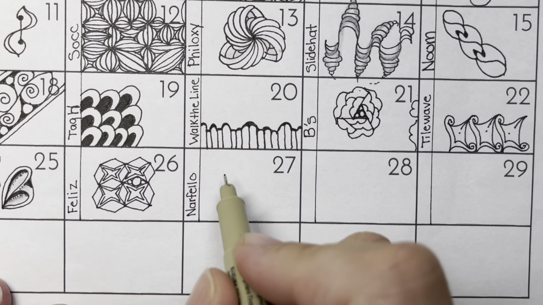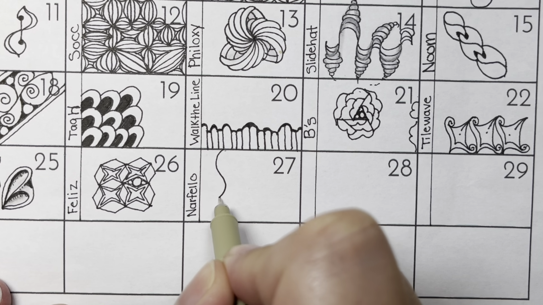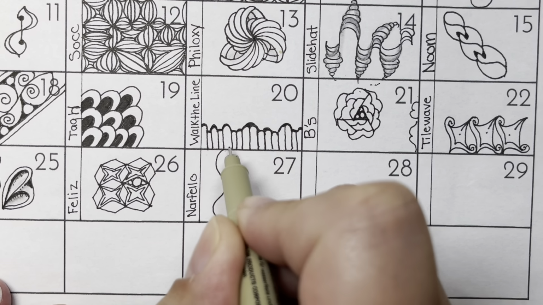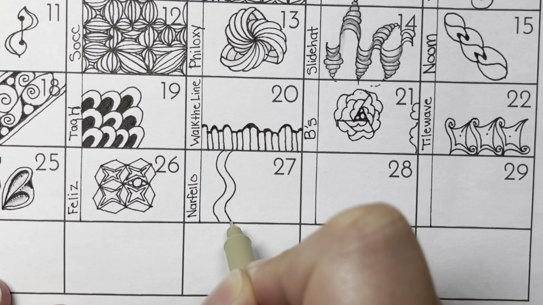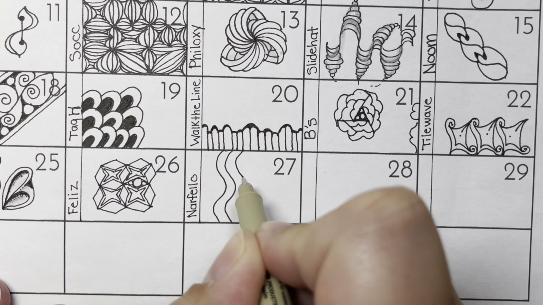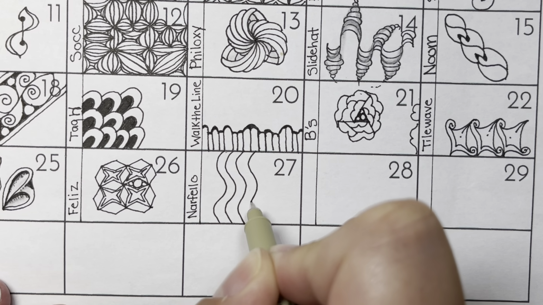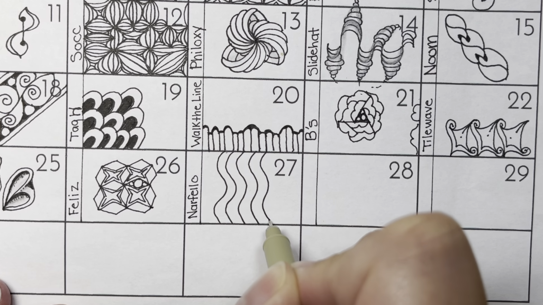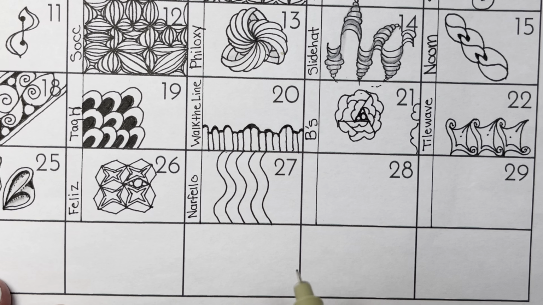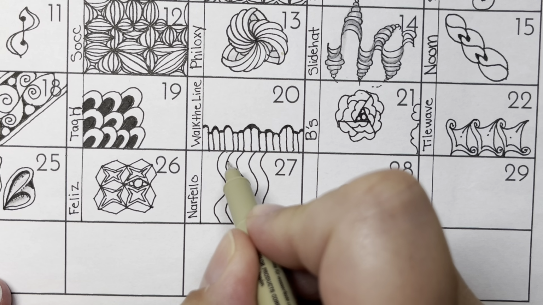Okay, Narfello, this starts with a curvy line. And then we just repeat the same thing. This is basically an aura, which means we're just following alongside it, but it's spaced out more than an aura would be. Okay, so this next part, I'm going to go into the second one.